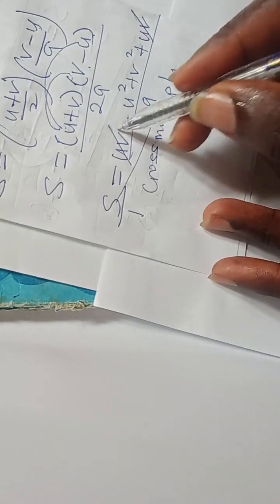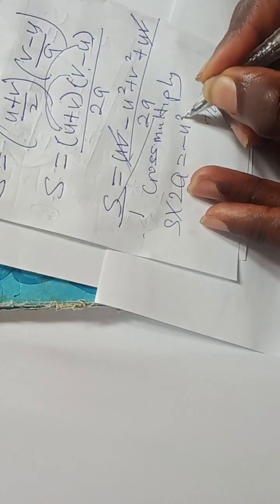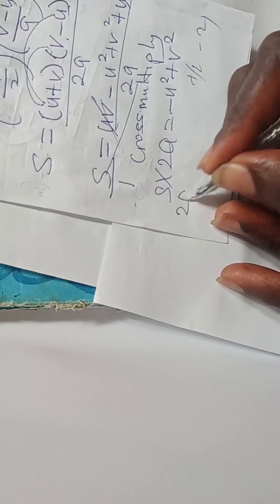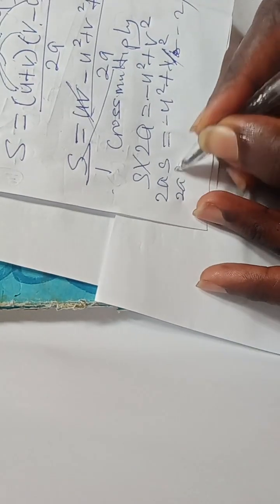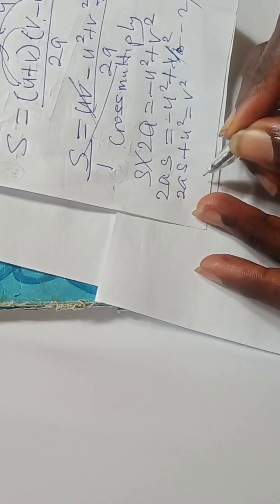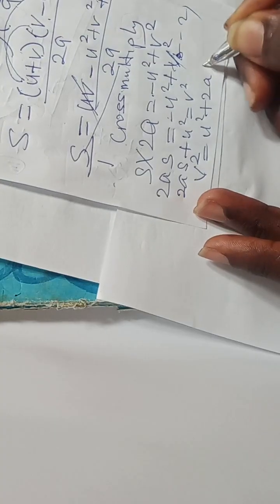So s times 2a is equal to minus u square plus v square. So 2as is equal to minus u square plus v square. If this one comes here, 2as plus u square is equal to v square. So therefore, v square is equal to u square plus 2as.